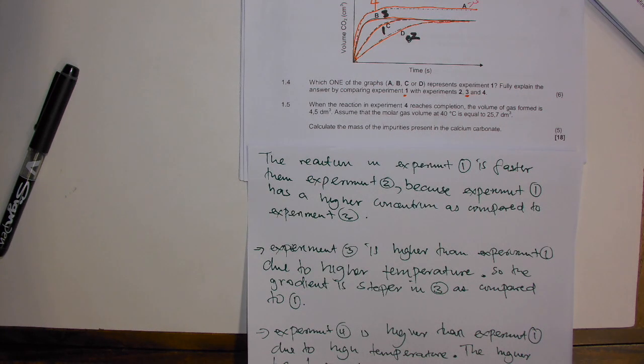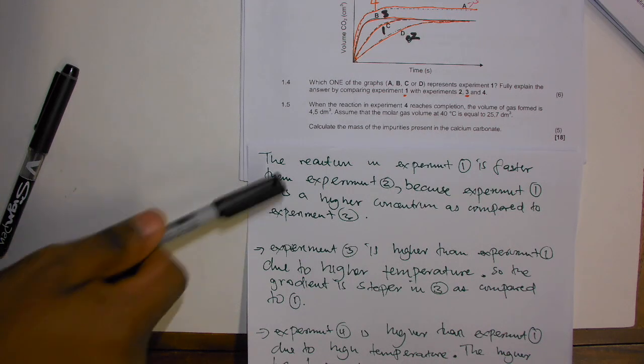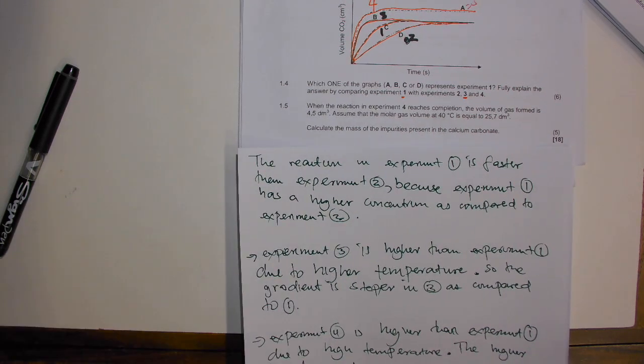Yes, ma'am? So how the 6 marks are allocated? 2, and then saying the answer is C. Yes.